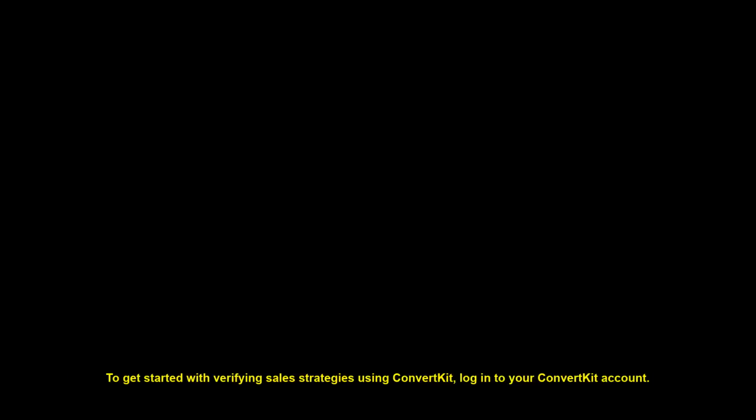To get started with verifying sales strategies using ConvertKit, log in to your ConvertKit account. If you don't have an account, create one by visiting the ConvertKit website and signing up. Once logged in, navigate to the Forms section in the left sidebar.